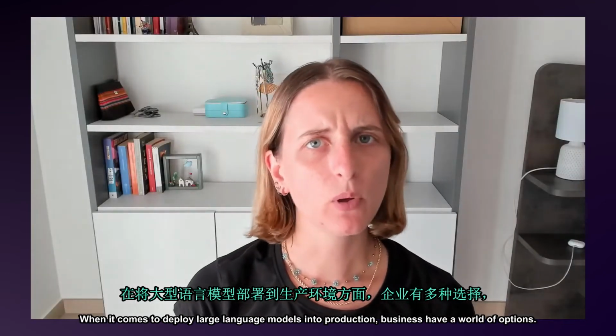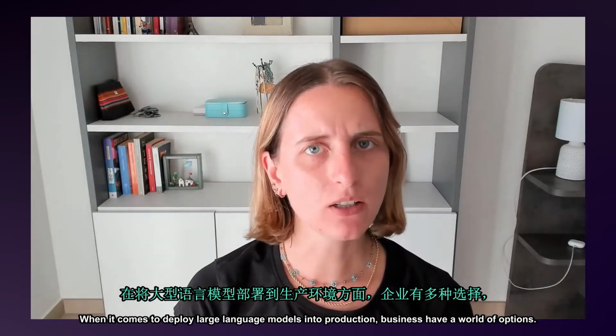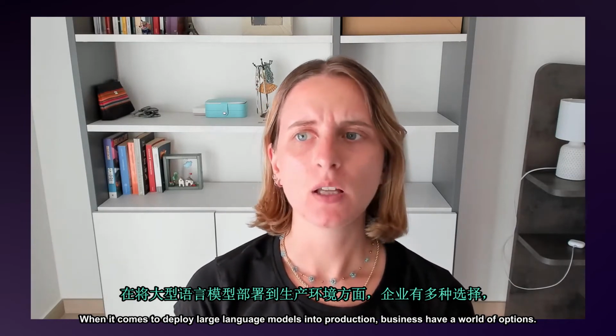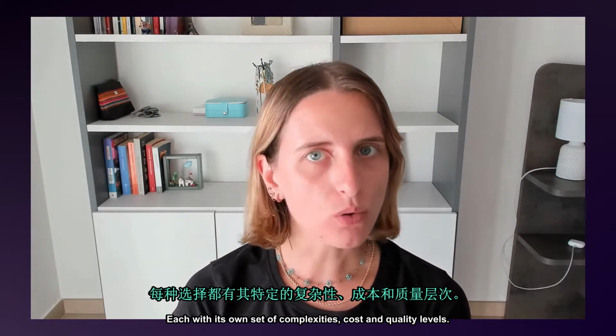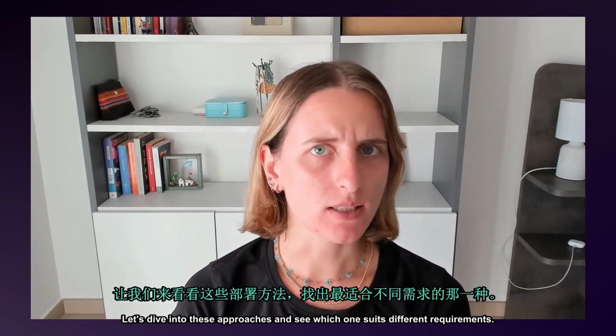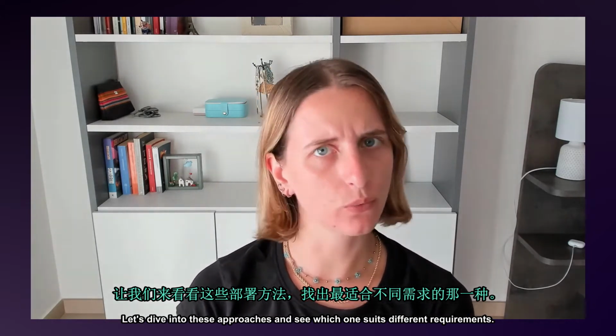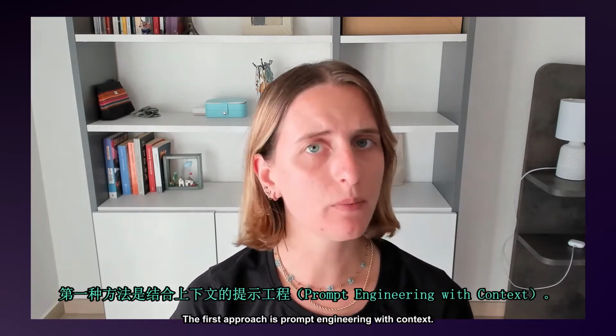When it comes to deploying large language models into production, businesses have a world of options, each with its own set of complexities, cost, and quality levels. Let's dive into these approaches and see which one suits different requirements. The first approach is prompt engineering with context.